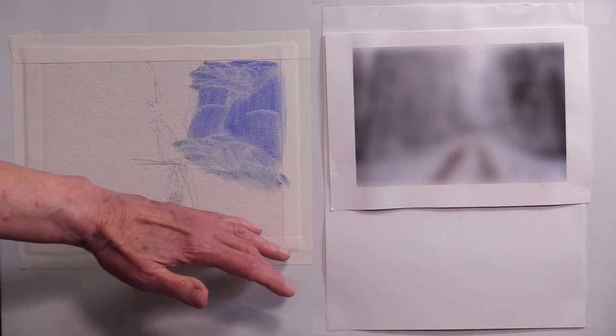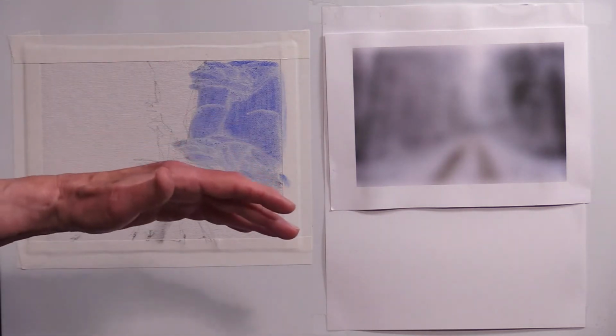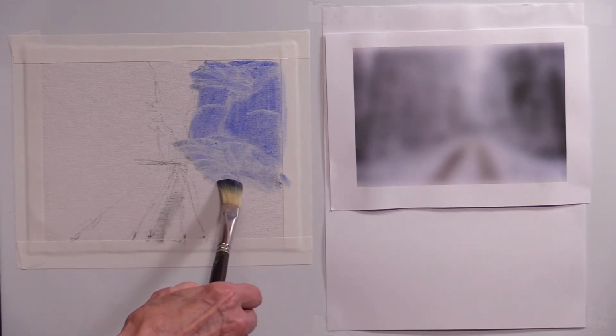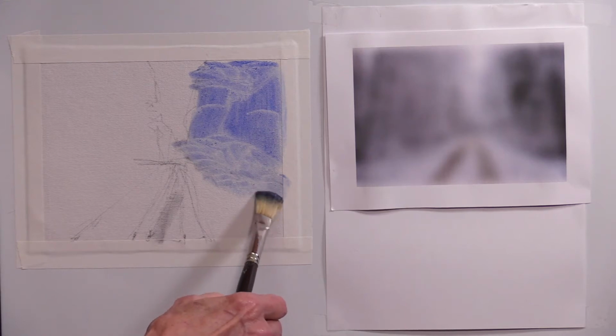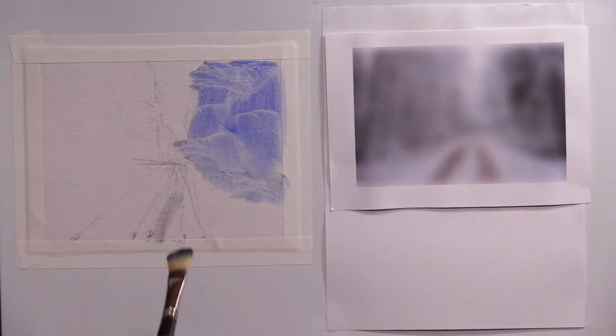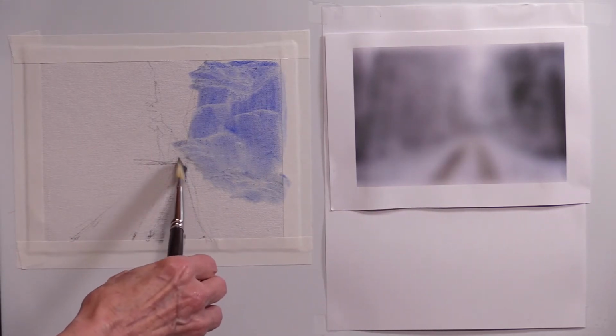Now if you're out on location, the squinting is going to enable that. What I'm seeing there is I needed to bring that down a little bit further. That's where I make this correction. Bring that down just a little bit further, and that then defines the darks on that side.